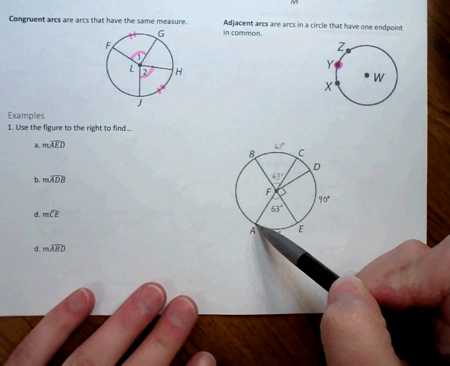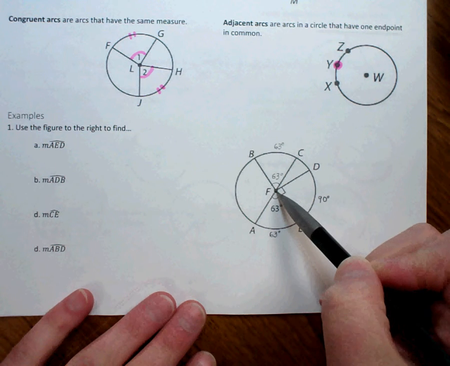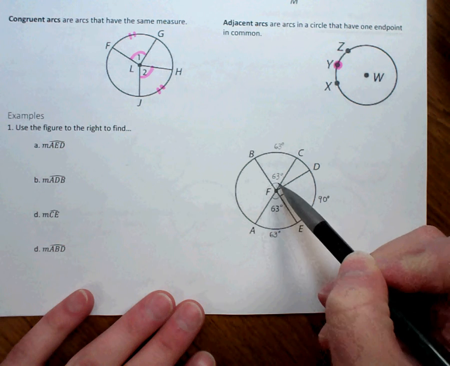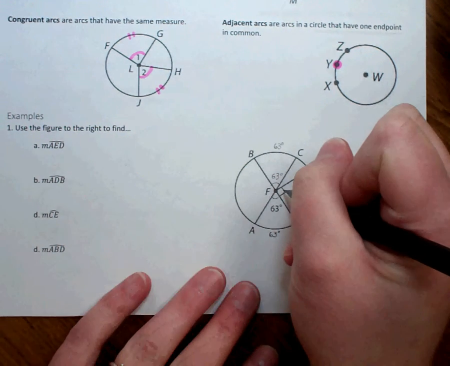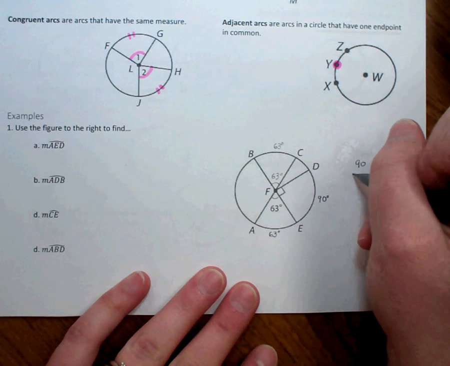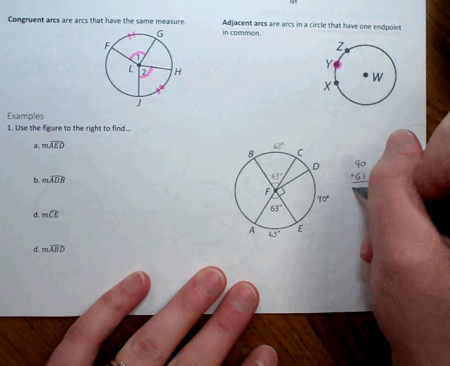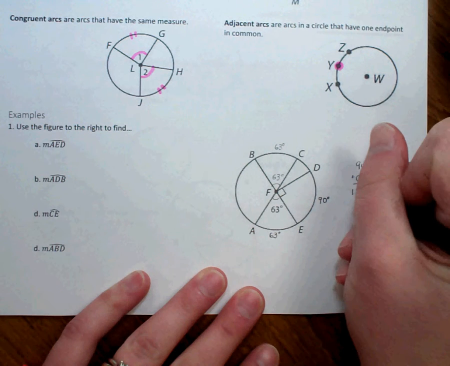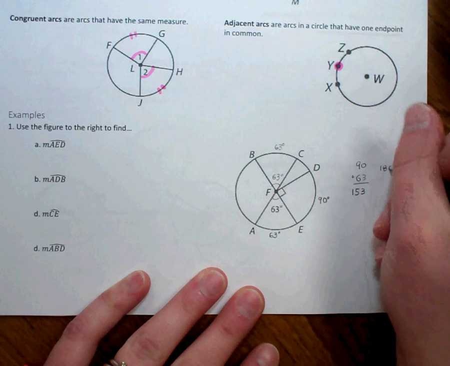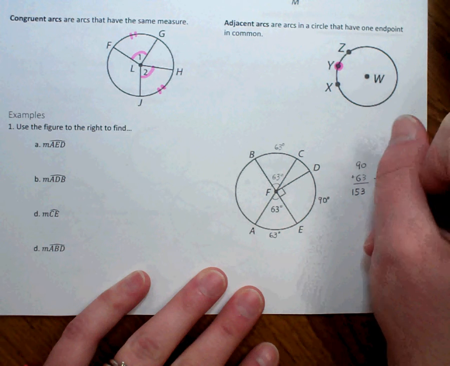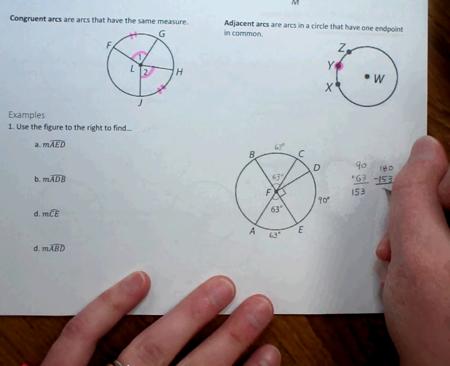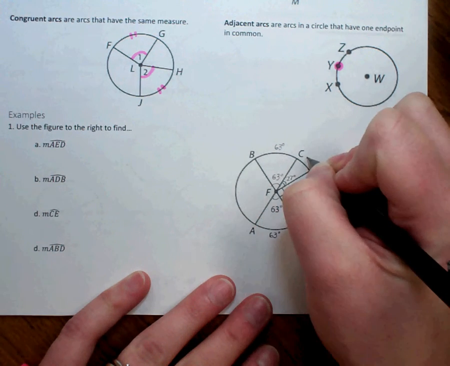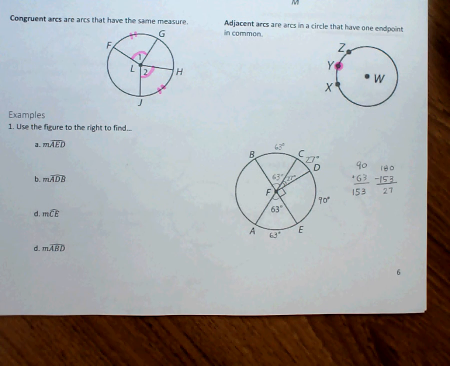Okay. AC is a chord that goes through the center, so it's a diameter. That means there's 180 degrees on this side and then 180 degrees on this side. Okay, so 90 and 63 is 153. And the 180 degrees subtracting 153 is 27 degrees. So this small angle in here is 27 degrees, which means arc CD is also 27 degrees.